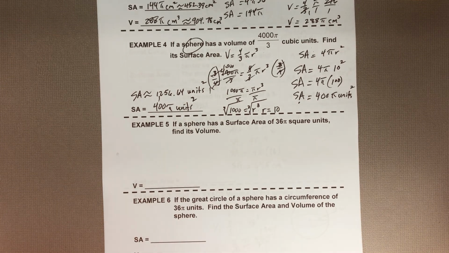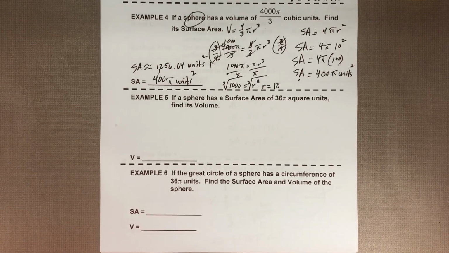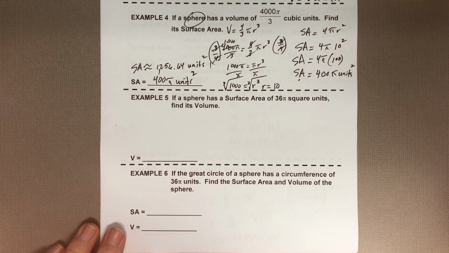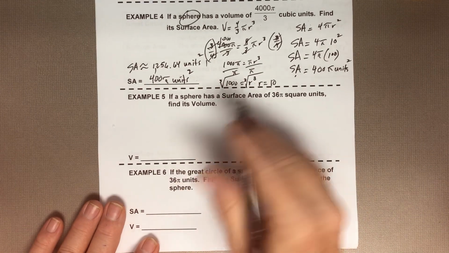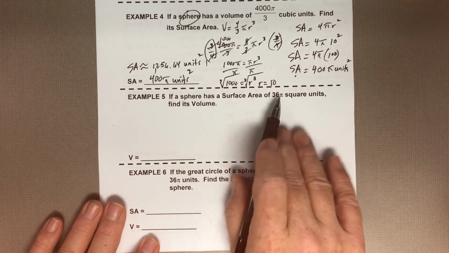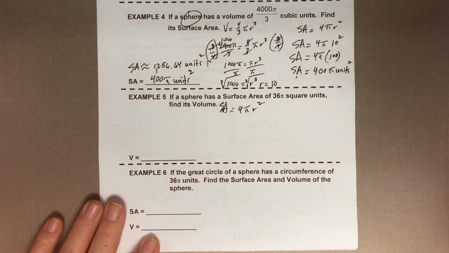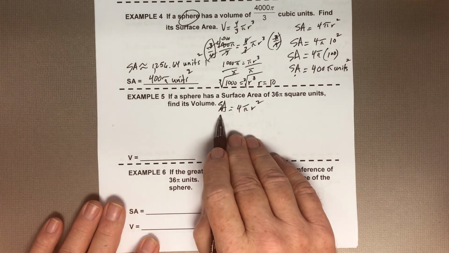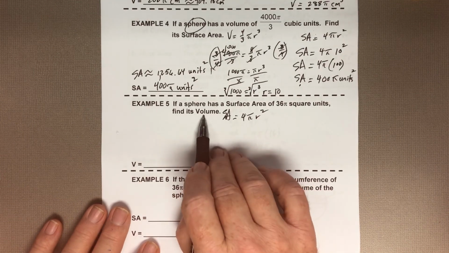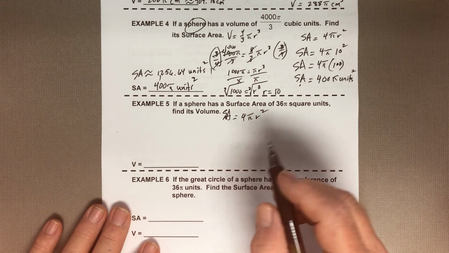All right, let's move on to number 5. Number 5 says if a sphere has a surface area of 36 pi square units, find its volume. Well, let's start with the surface area formula. The surface area is 4 pi r squared. In order to find volume, we need to know the radius. We don't know that yet, but we're getting ready to find it.